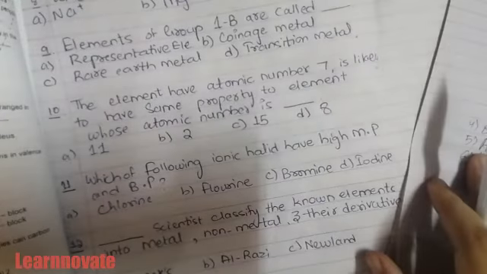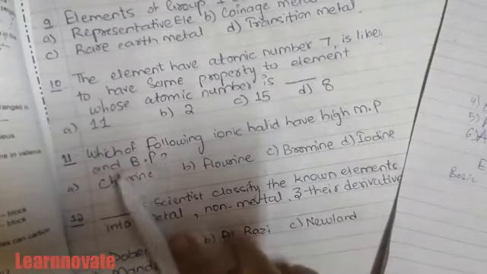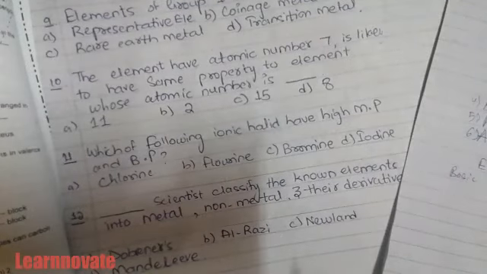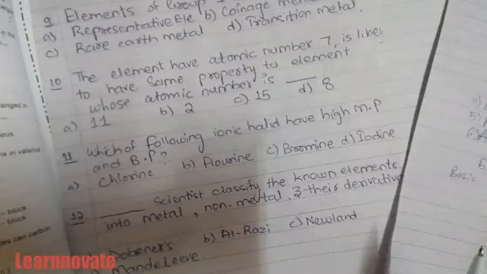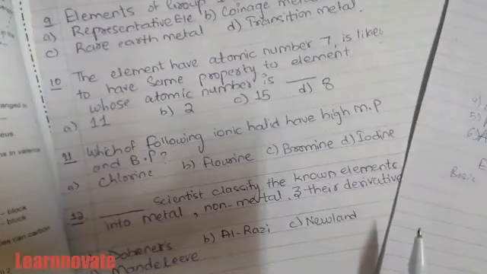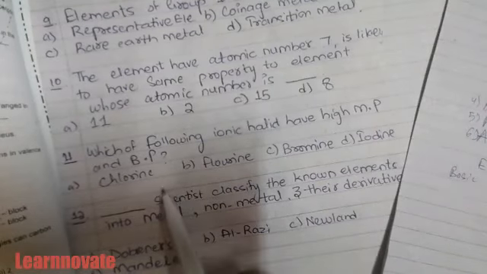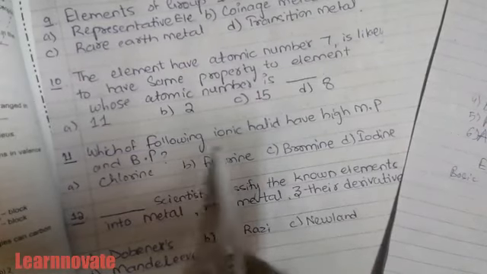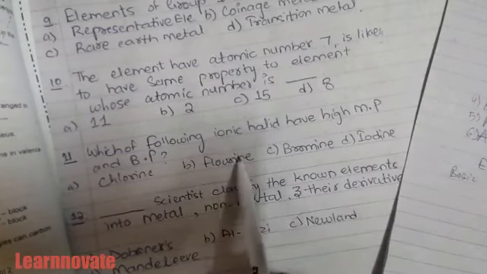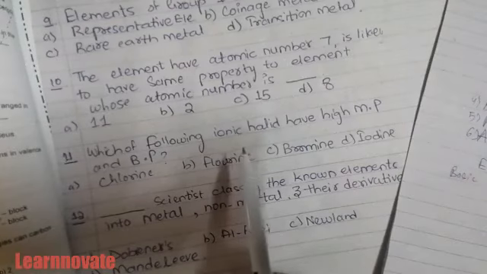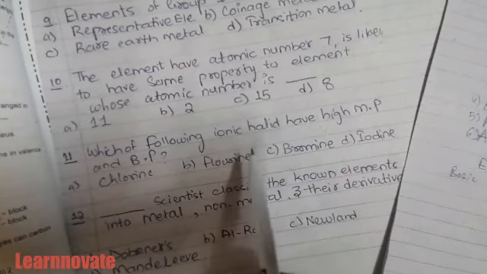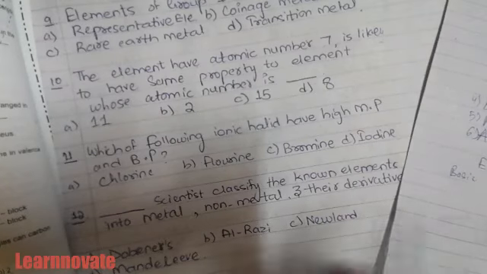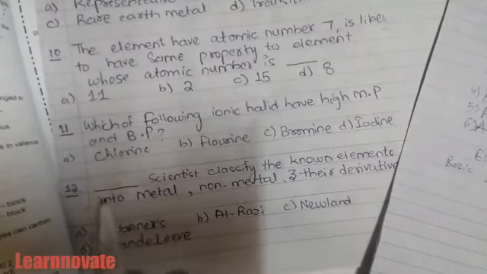The next question says which of the following ionic halides has the highest melting and boiling point: chlorine, fluorine, bromine and iodine. Here is a little concept: if you know the electronegativity of the elements, as I told you in the previous question, fluorine is greater than chlorine, greater than bromine and iodine. The highest electronegativity is fluorine. Because of the highest electronegativity, highest charge potential and highest bonding of electrons, it has the highest melting and boiling point. Option B for question number 11 is correct, that is fluorine.